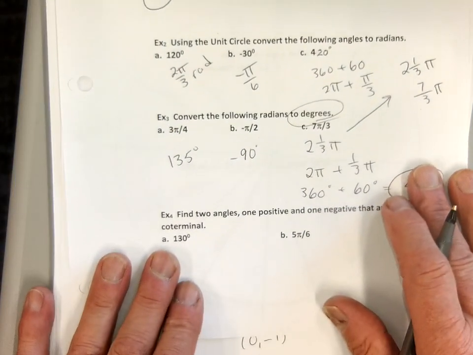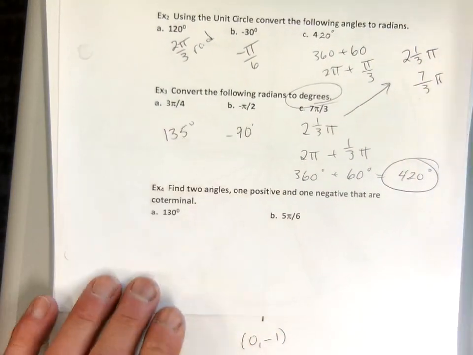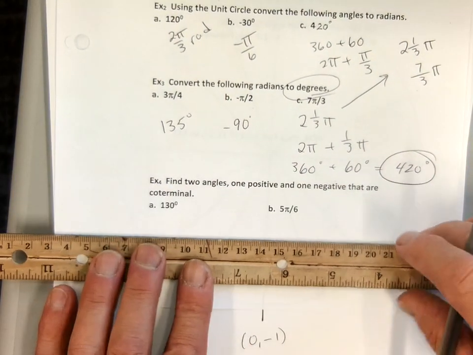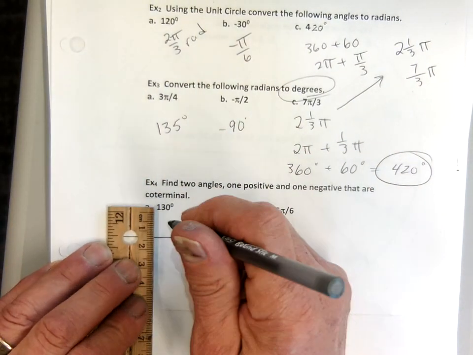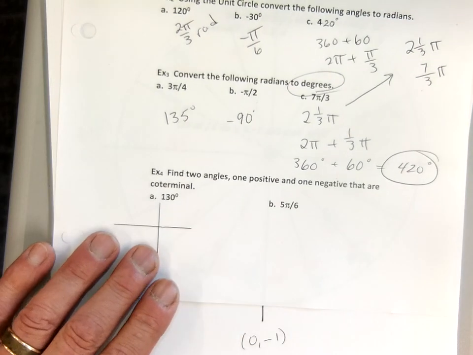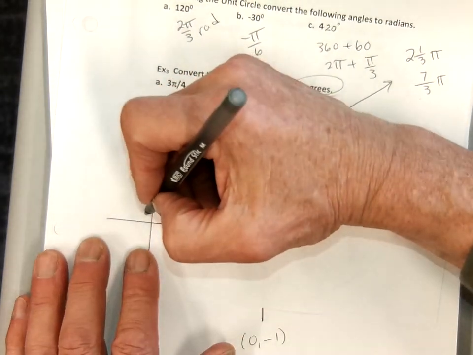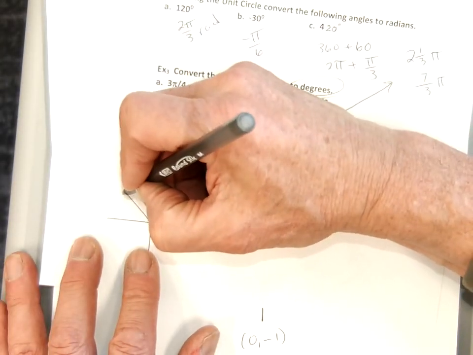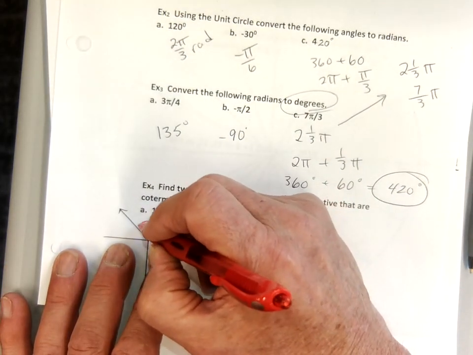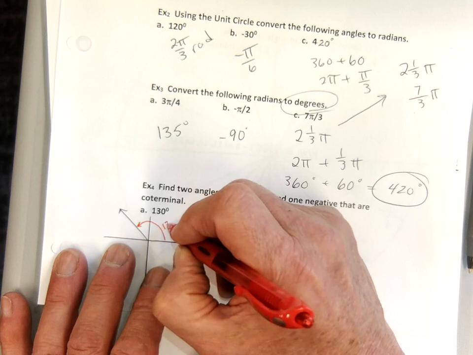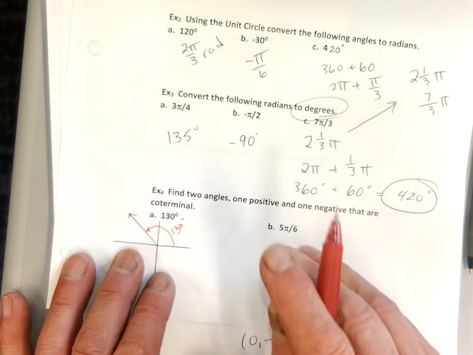So, first of all, 130 degree angle. Let's take a look at this. This one's easy. I know 130 degrees. Oh, I don't need a protractor. I don't have to do it perfectly, but I know 130 degrees is just about right there as far as rotation. You guys okay with that? It's not perfect, but close enough, okay?